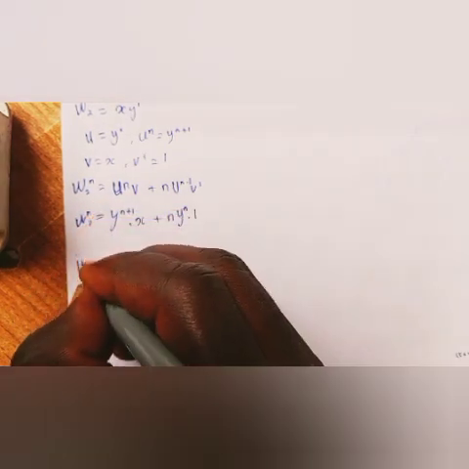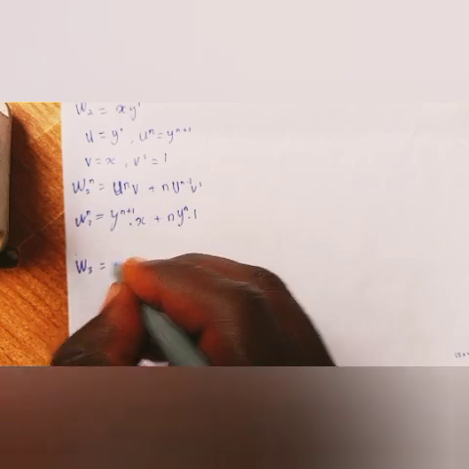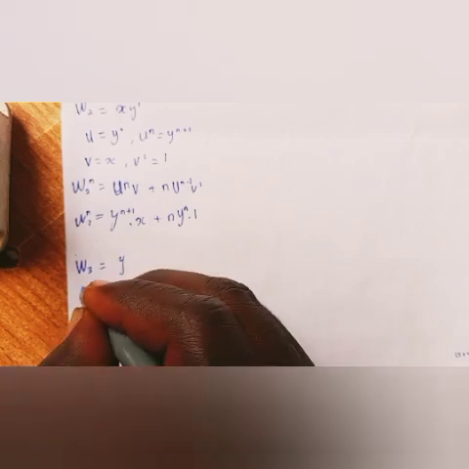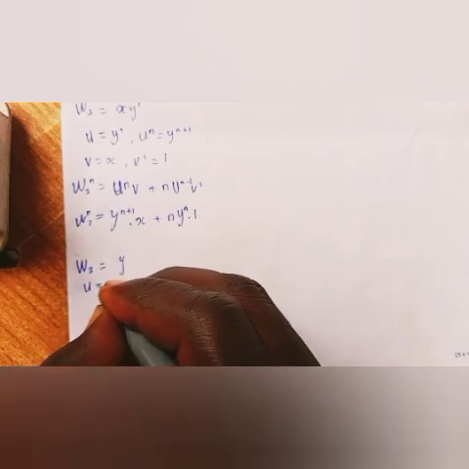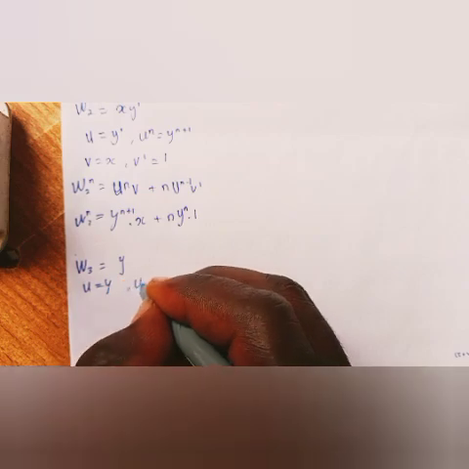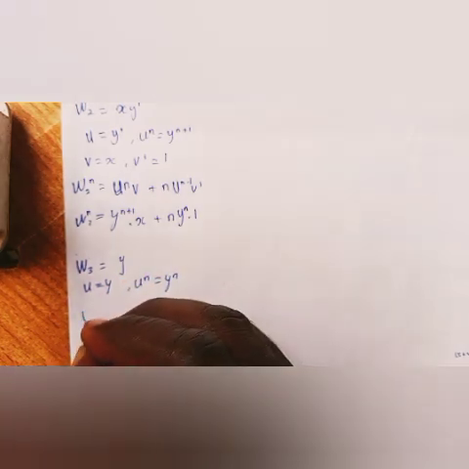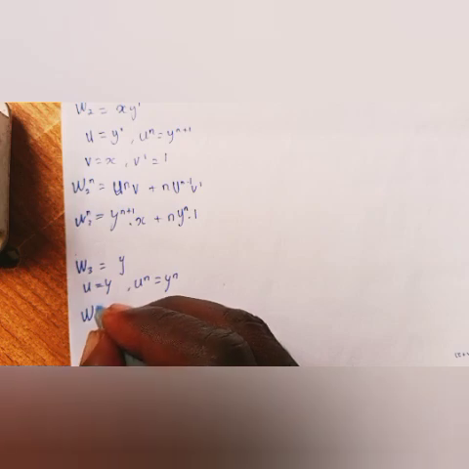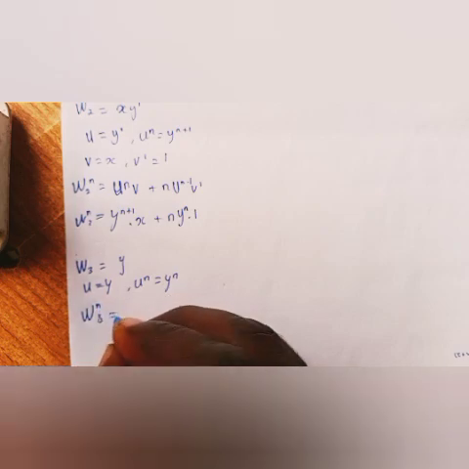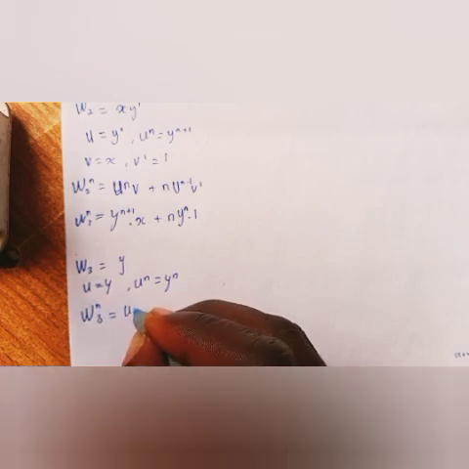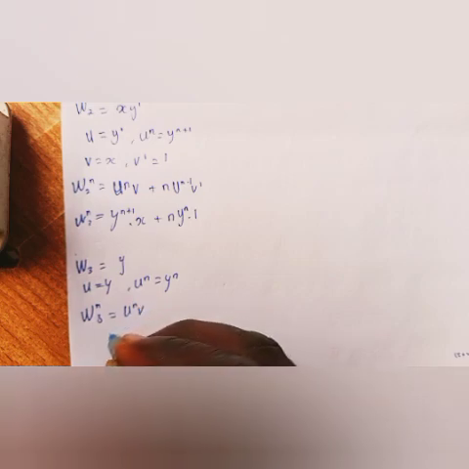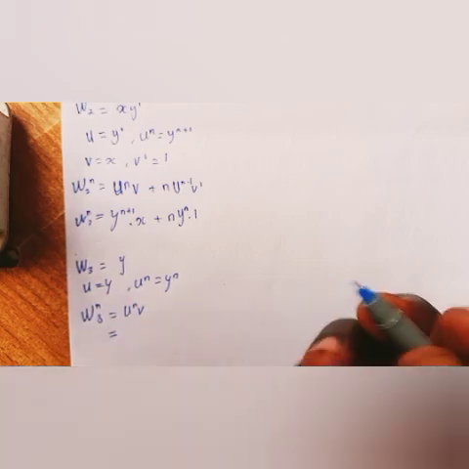Now w3 equals just y. So here we can see that it's only u that we have, so uⁿ will equal yⁿ. So w^(n)3 will equal uⁿ v, where our v equals 1.